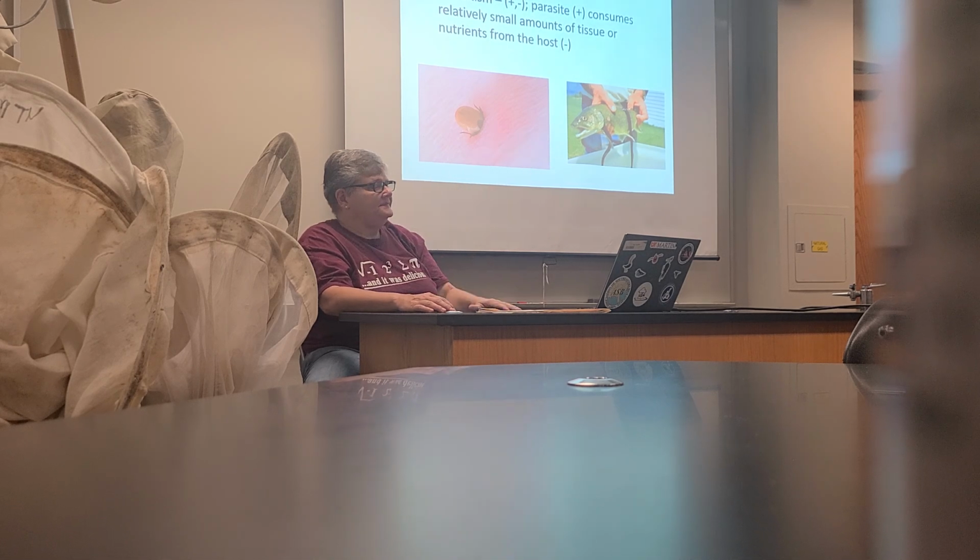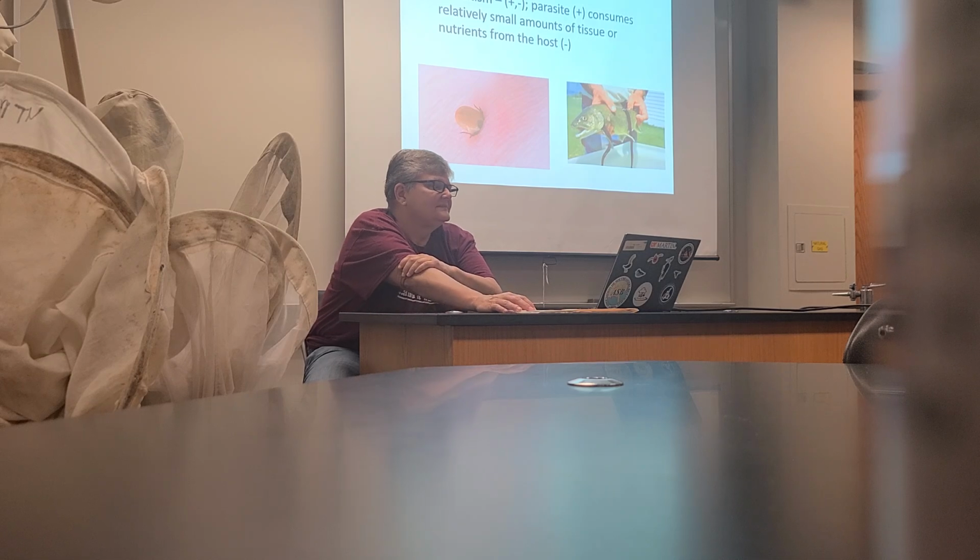The other one is a what? The lamprey. Yep, those are lamprey, suction cup to the side of the fish. Both of those are on the outside of the body, and so they are ectoparasites.